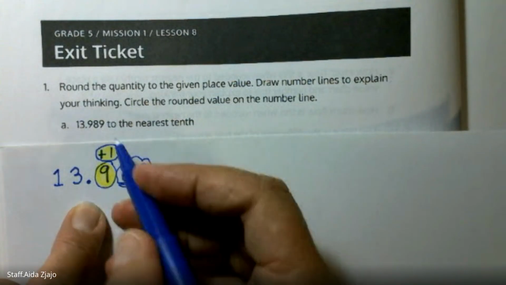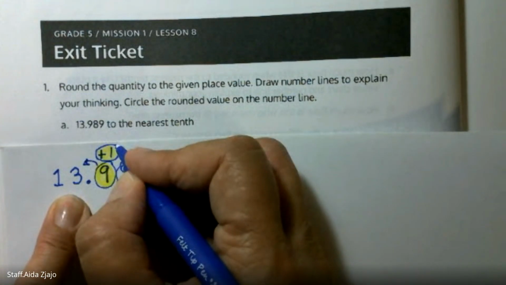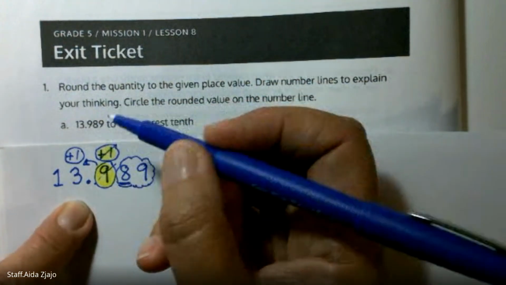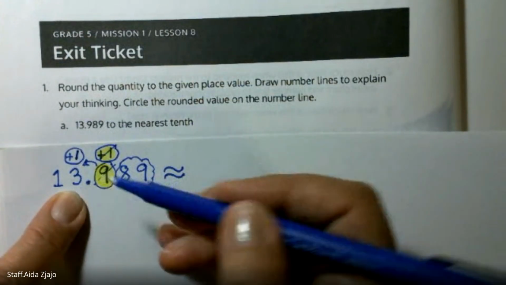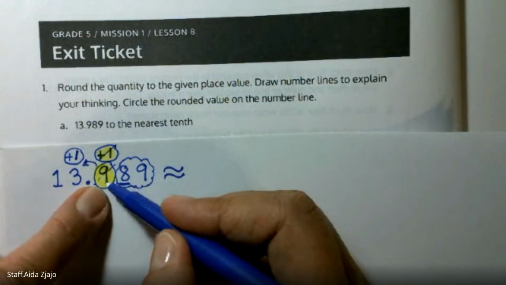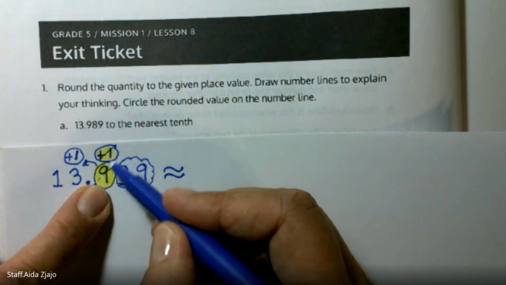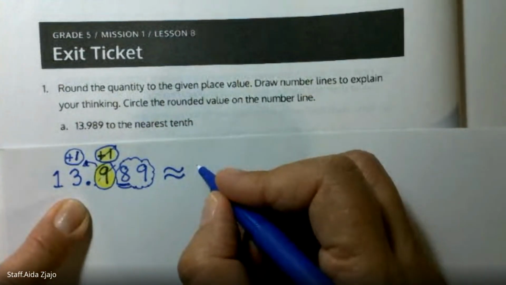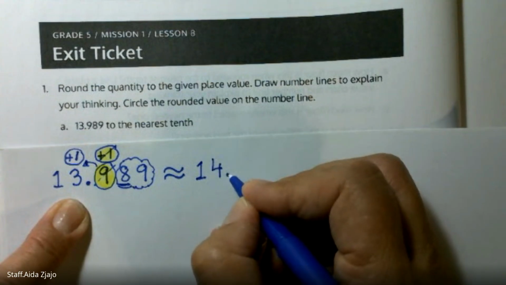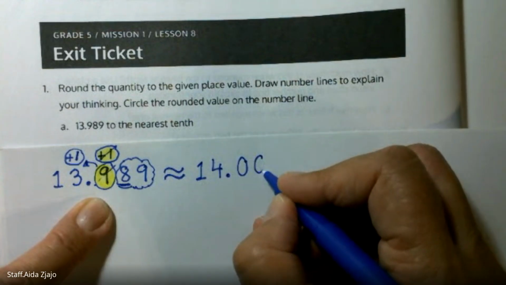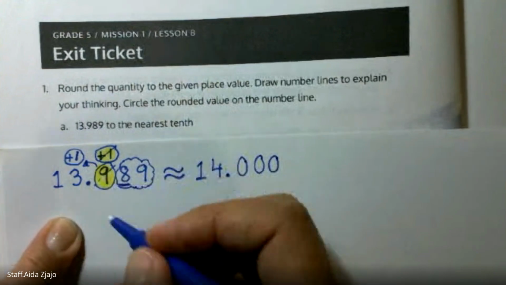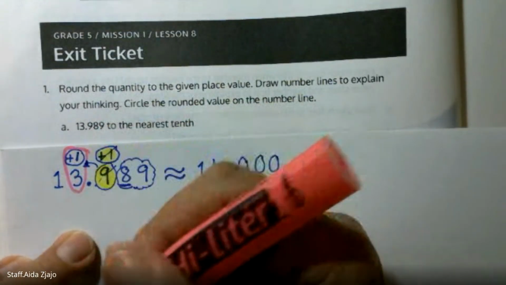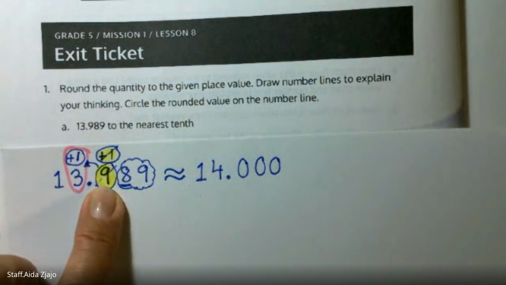When I have 10 tenths, I can use this and this to make a new one. So take hundredths to make a tenth, and then 10 tenths together will make a new whole. So finally, I will have my rounding to 14 wholes, 0 tenths, 0 hundredths, 0 thousandths. So that's how I can explain how that works if you already have 9 of something.